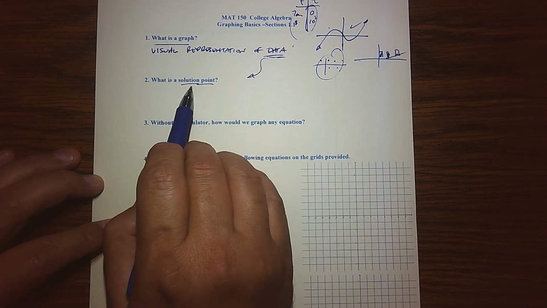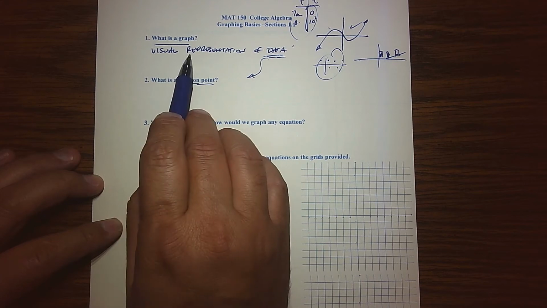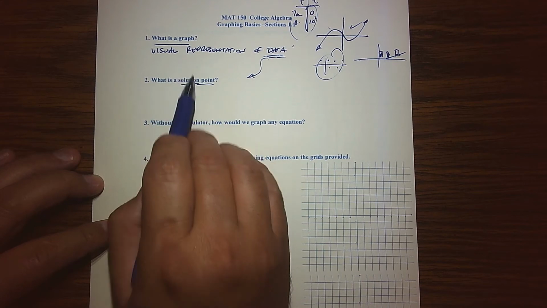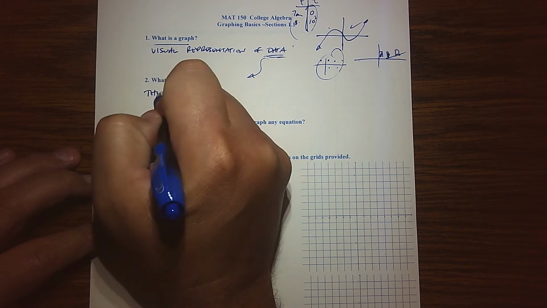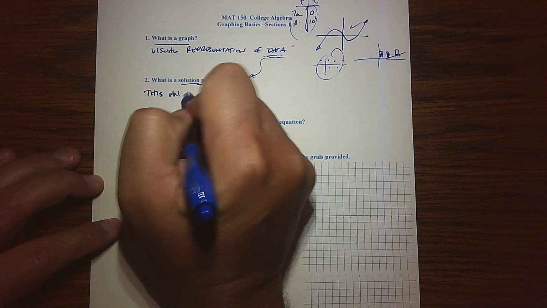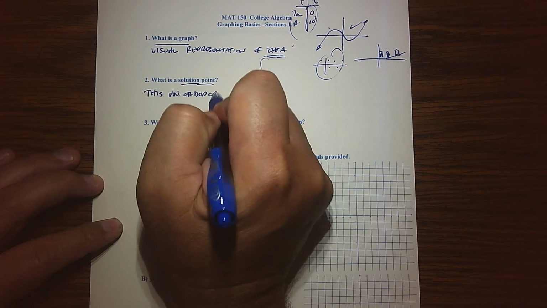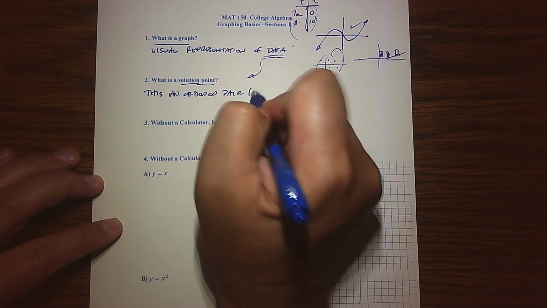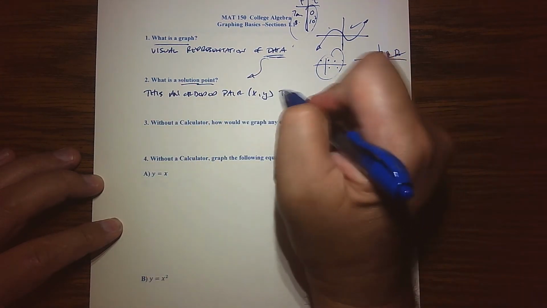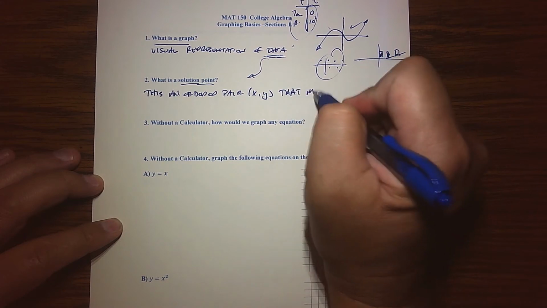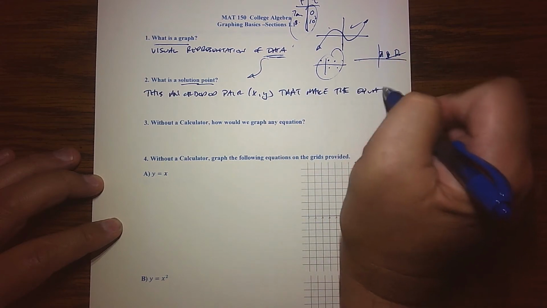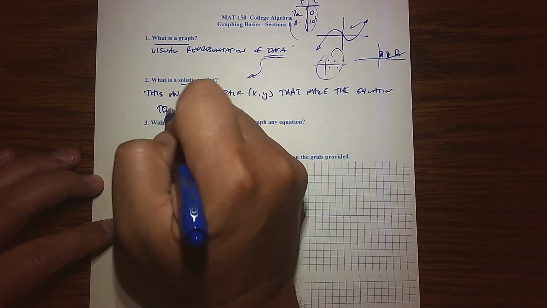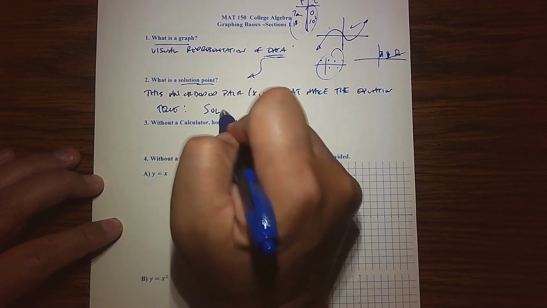But after I talk about what a solution point is, we're going to go back and redefine what a graph actually is. So what a solution point basically is, this is an ordered pair. Let's call it (x, y), that makes the equation true. In essence, it's a solution.